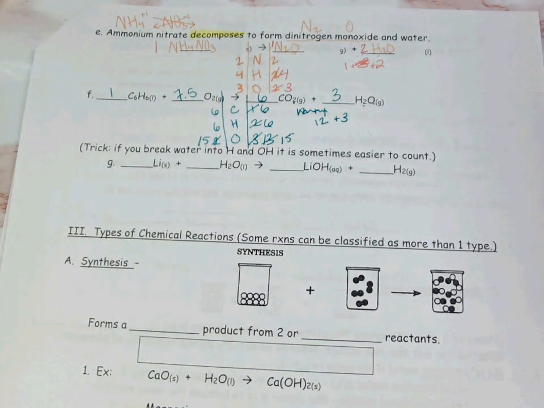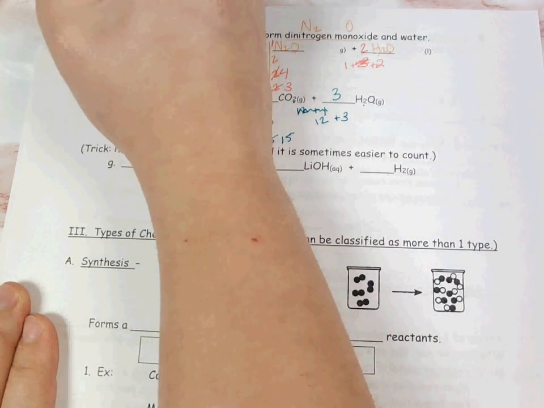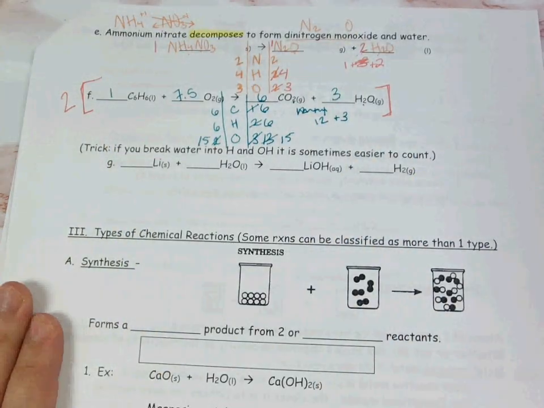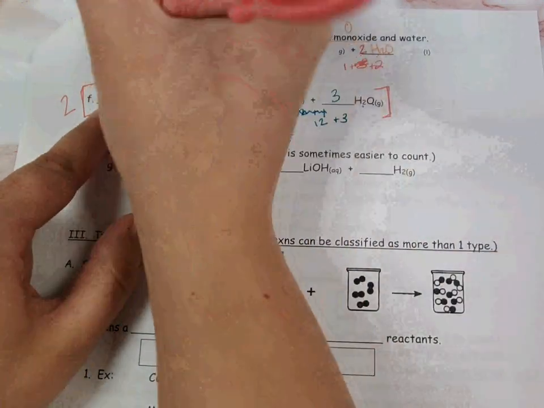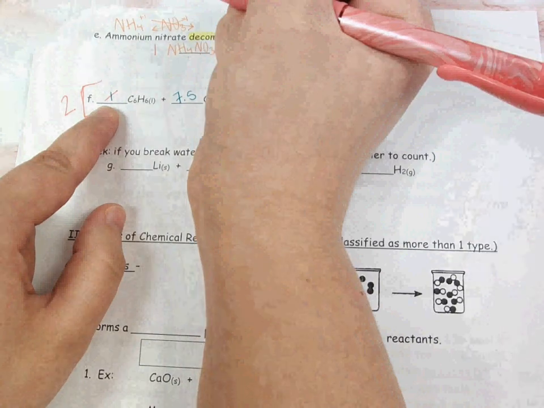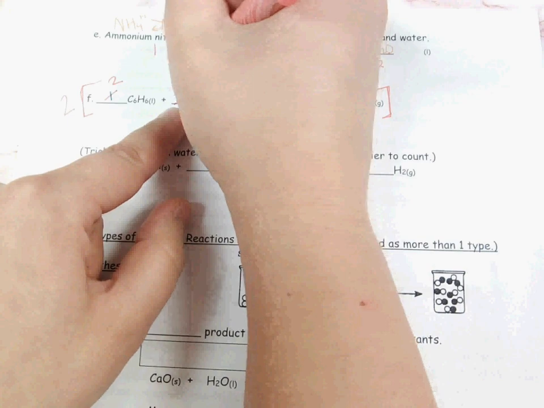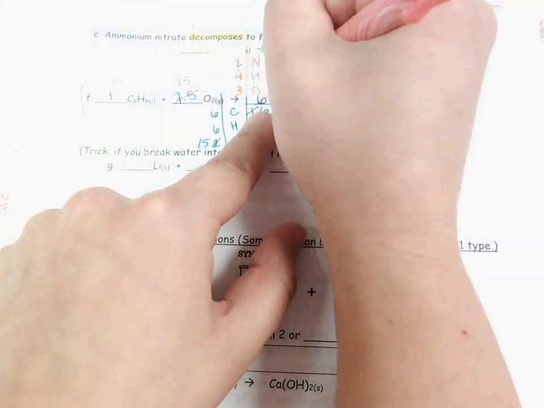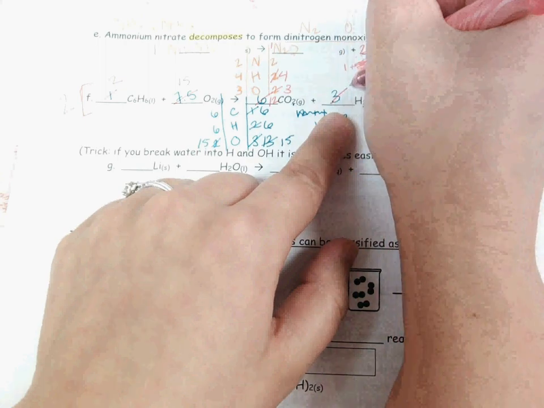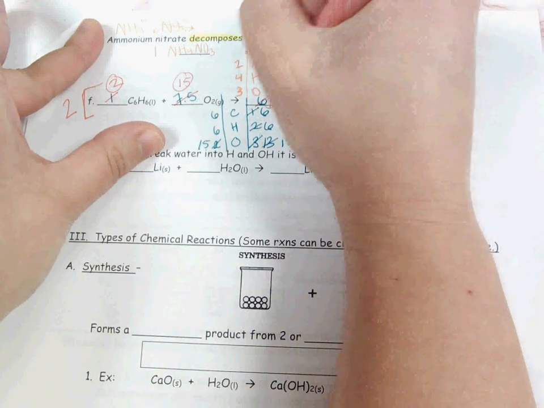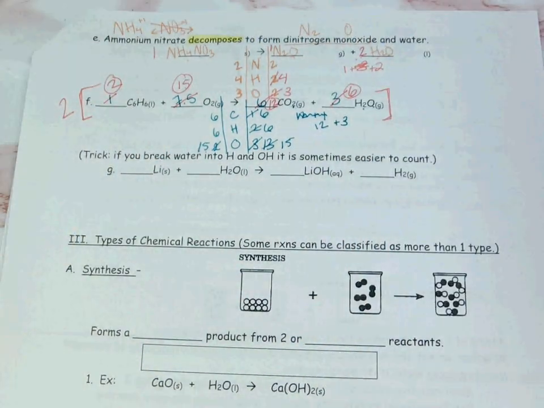So we can leave it there temporarily. However, I cannot keep it that way. So to get rid of the 0.5, I can multiply this entire thing by 2, and then just double all of my coefficients. So instead of this being 1, it's going to be, what? 2. Instead of this being 7.5, it's going to be 15. Instead of this being 6, it's going to be 12. And then instead of this being 3, it's going to be 6. So 2, 15, 12, and 6 are the coefficients that should keep this balanced.